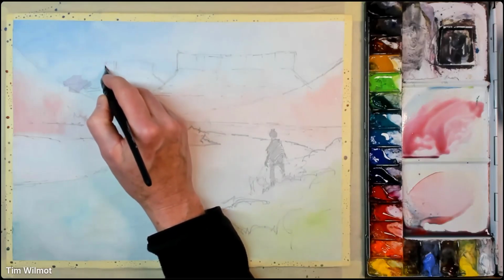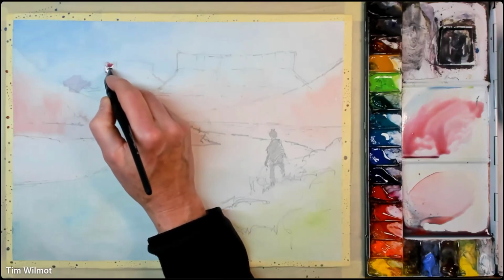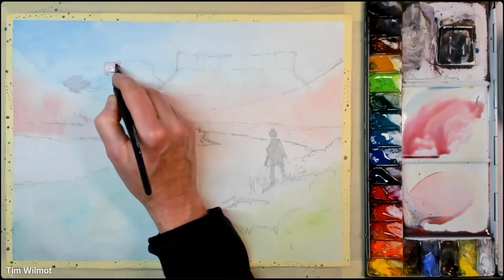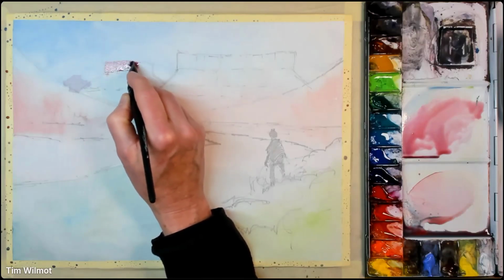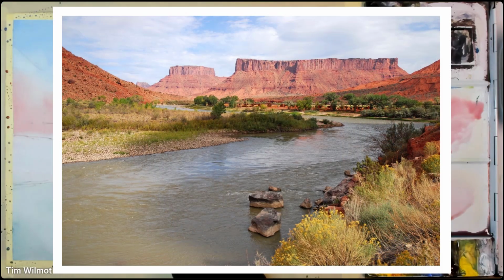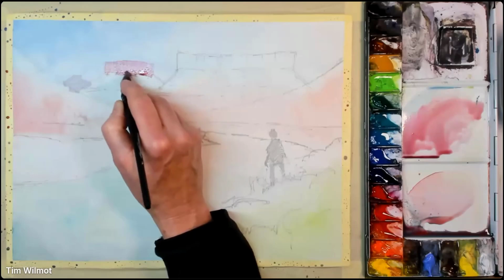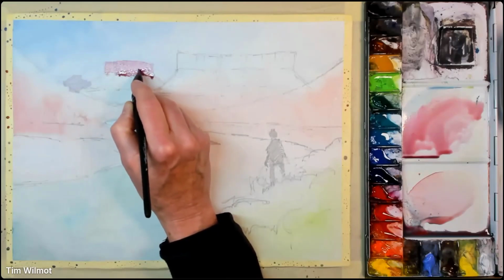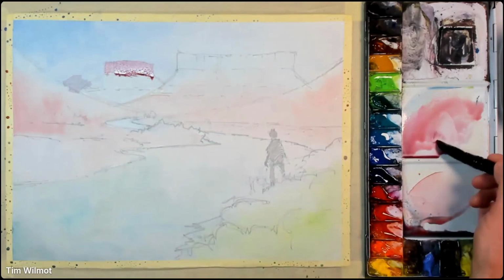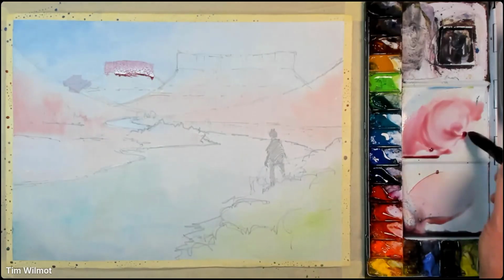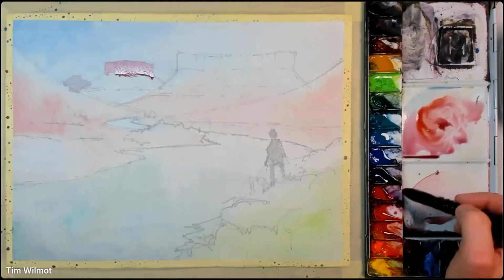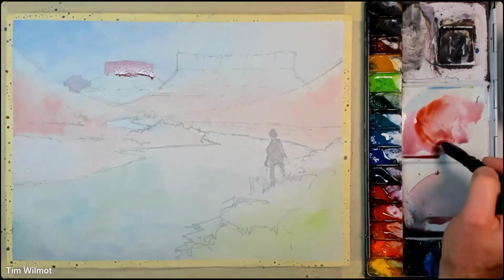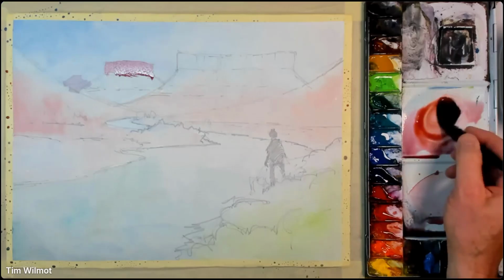I think that's okay. Remember, the paints are going to dry a little bit lighter. There we are. Now, as I come down, a little bit more of this light red in the mix, I think.